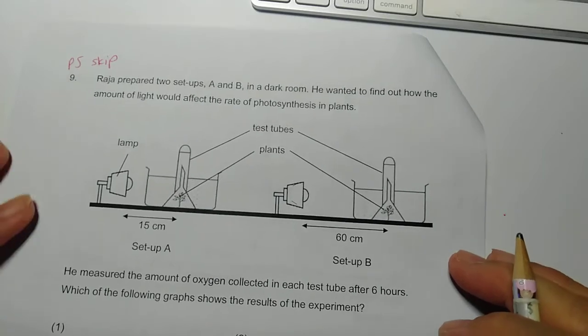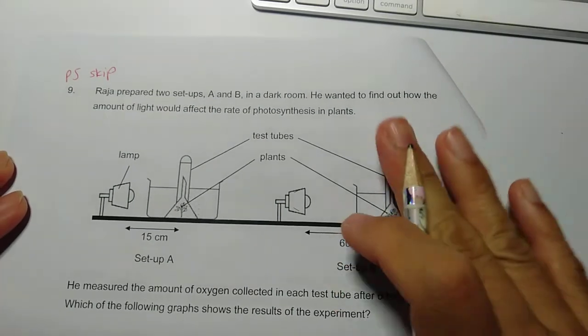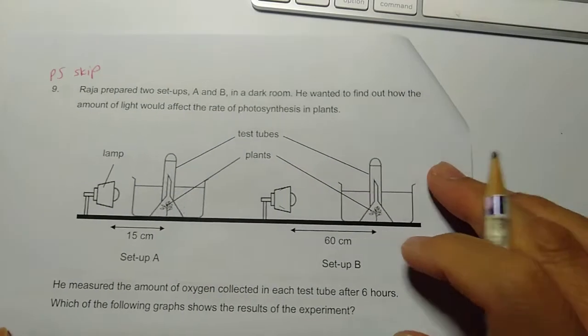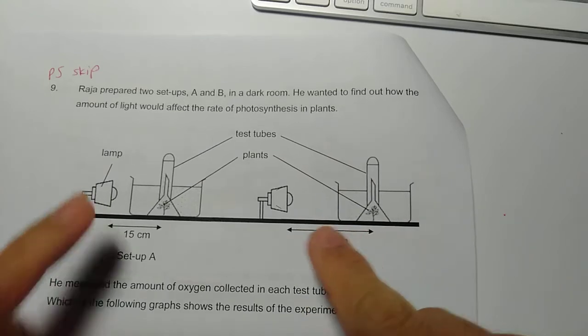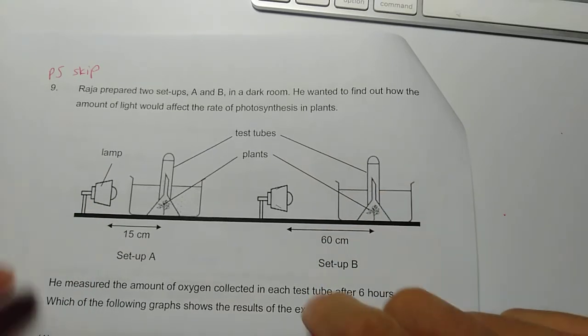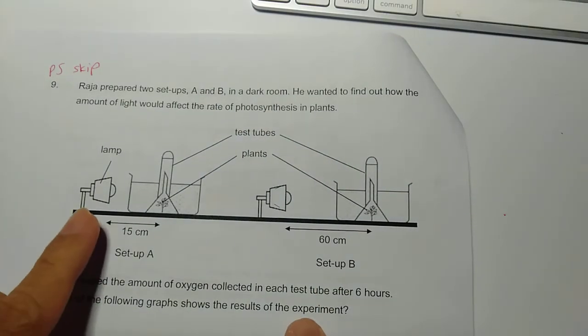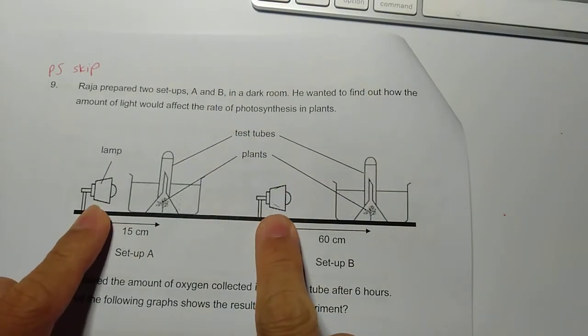Now, if you are a P6 student watching this, you can hear the explanation. If you are a P5 student, you can just forward and skip this. Basically, this is quite a simple question for the P6s. What affects the rate of evaporation? One thing will be the light intensity. The lamp is the same kind of lamp.